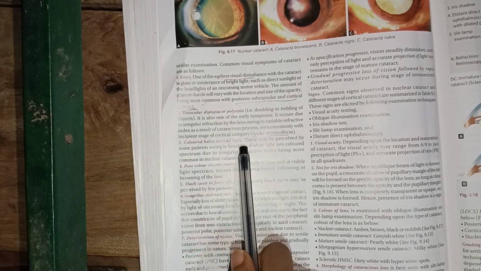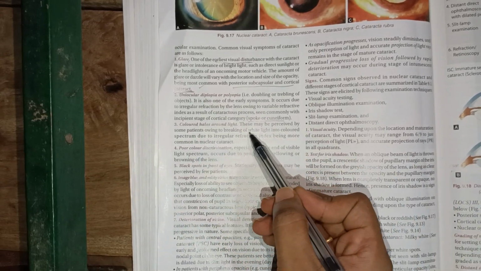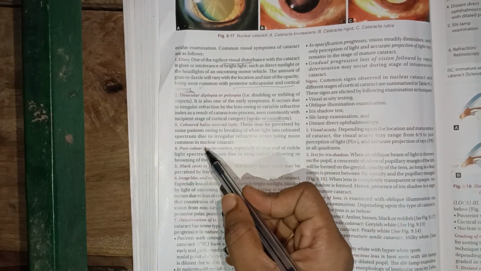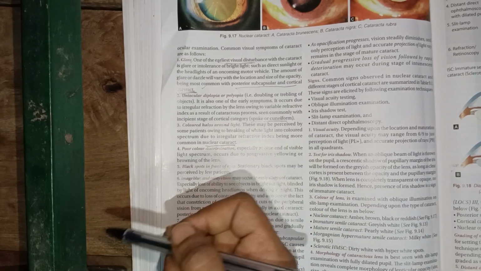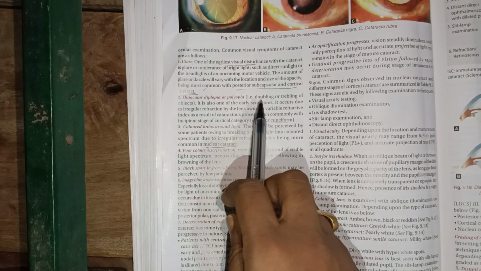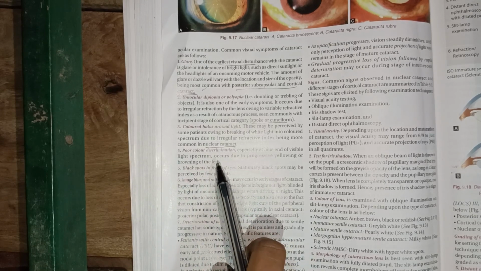Colored halos around the light. They may be perceived by some patients owing to the break of white light into different spectra due to irregular refractive index, being more common in nuclear cataract. In nuclear cataract we can see the colored halos. But in cortical and subcapsular cataract, glare is common. In the incipient stage, like cuneiform, we can see unilocular diplopia and myopia more commonly. Colored halos are more common in nuclear cataract.